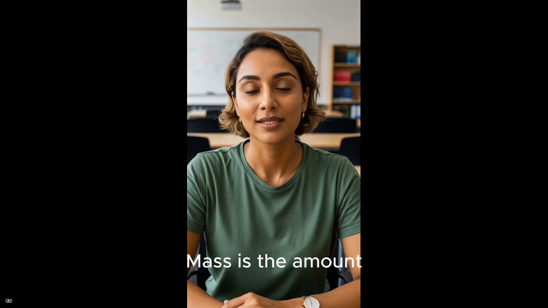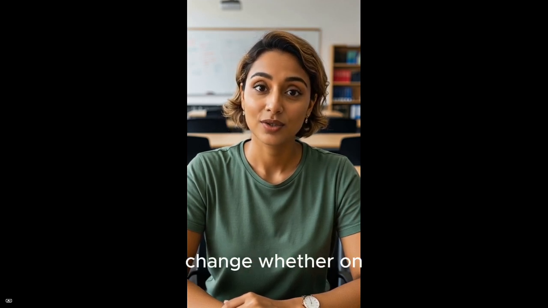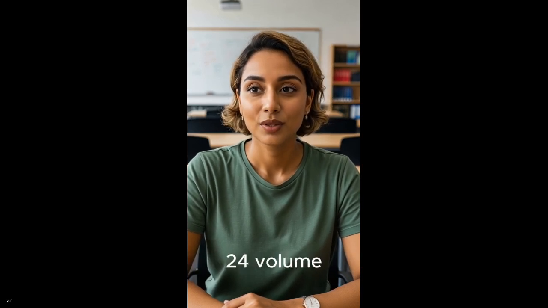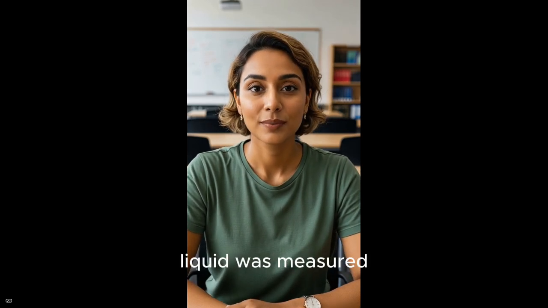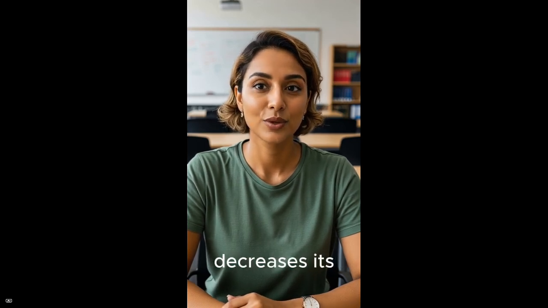23. Mass. Mass is the amount of matter in an object. The mass of the object does not change whether on Earth or the Moon. 24. Volume. The volume of the liquid was measured in liters. Increasing the volume of a gas decreases its pressure.